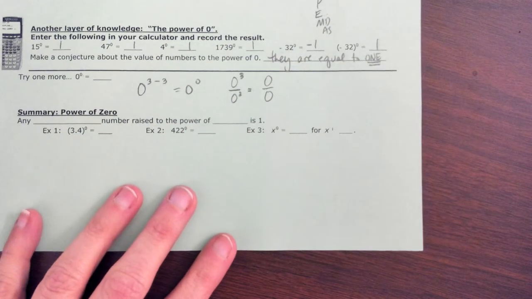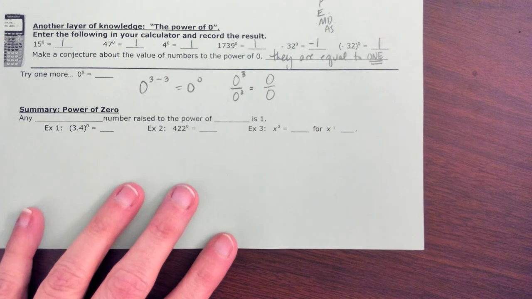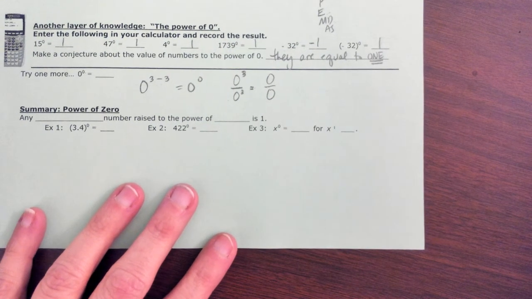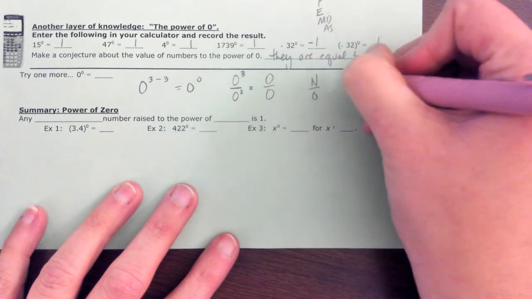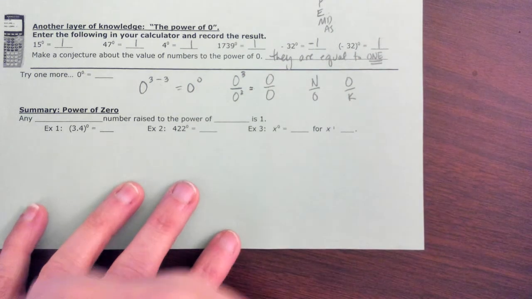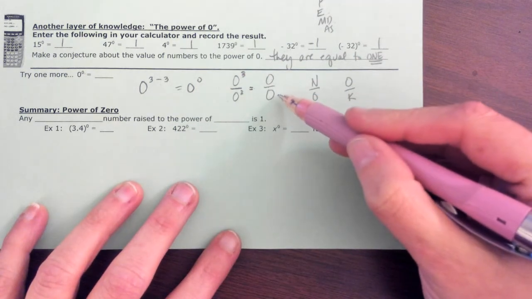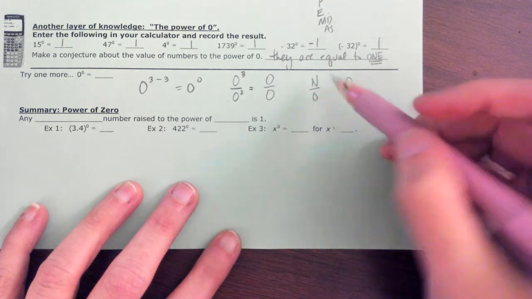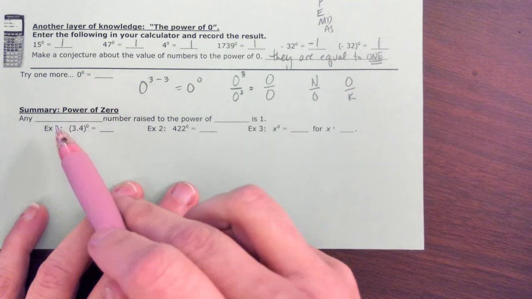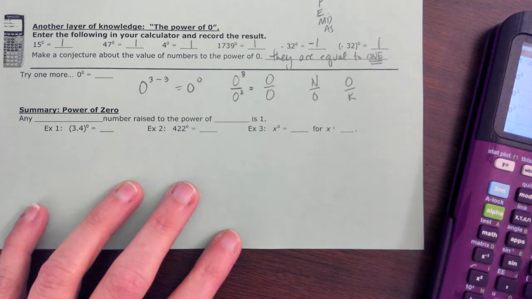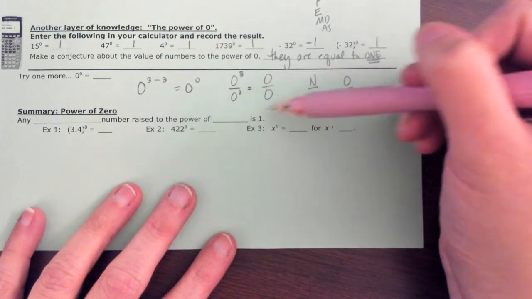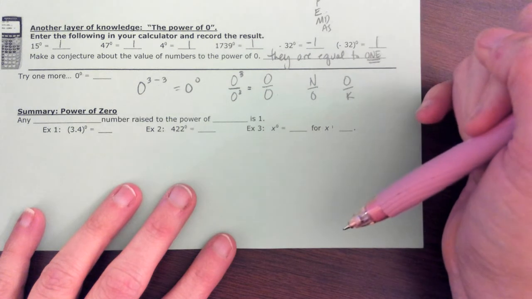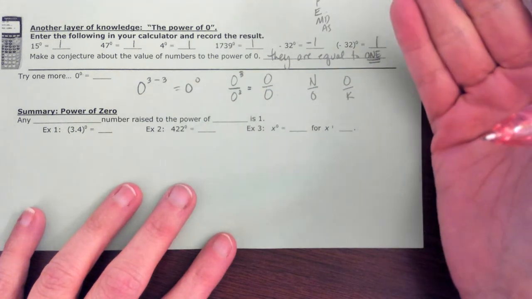Does anybody remember what's wrong with this? I had this on my board for a while. It'll be up tomorrow when you come in. Don't remember that? You can't have a 0 on the bottom. It is not okay to divide by 0. Anytime you raise 0 to the 0 power, you end up with a situation where you have a 0 on the top and a 0 on the bottom, which means you have a divide by 0 error.